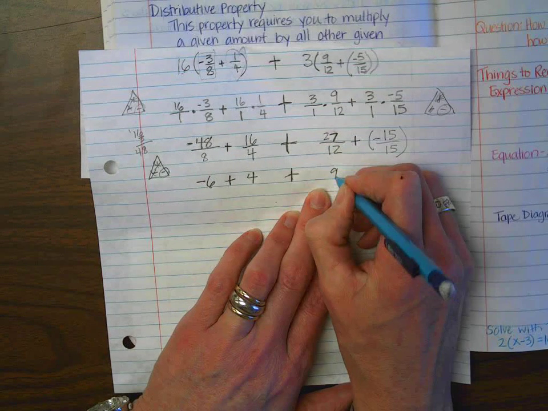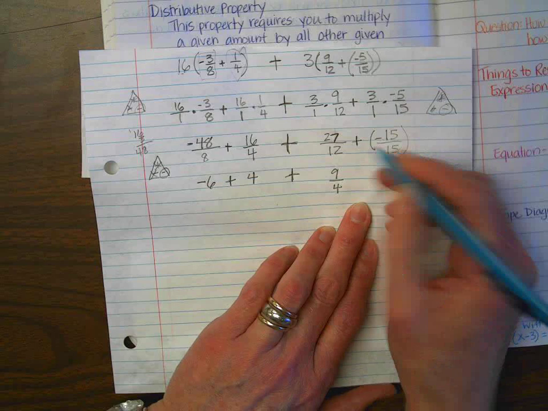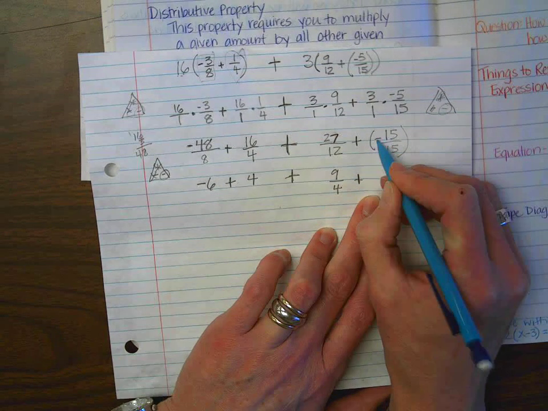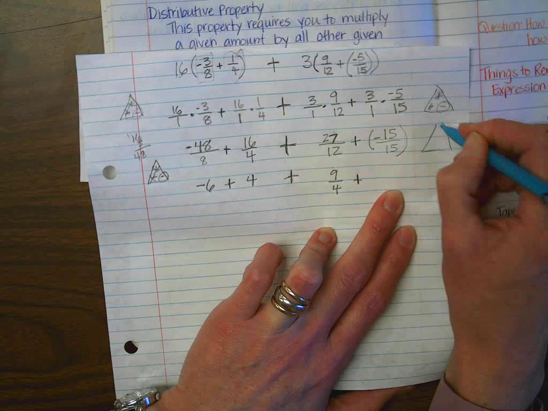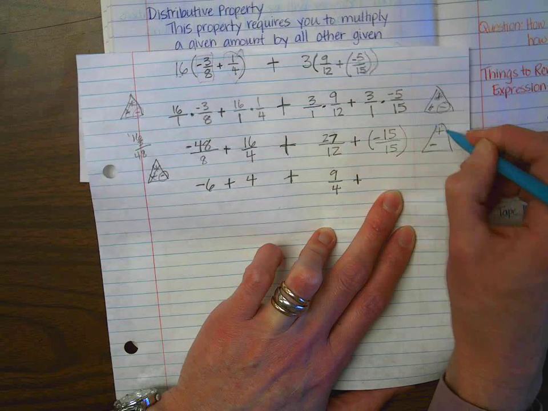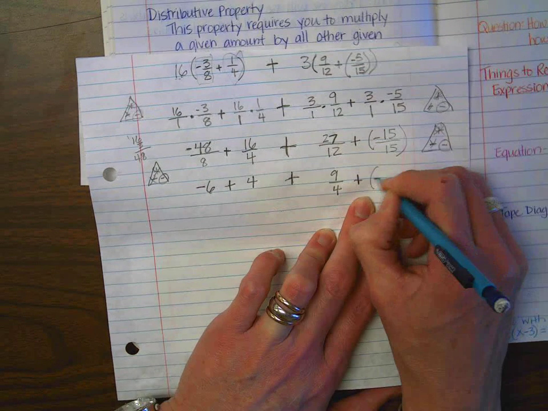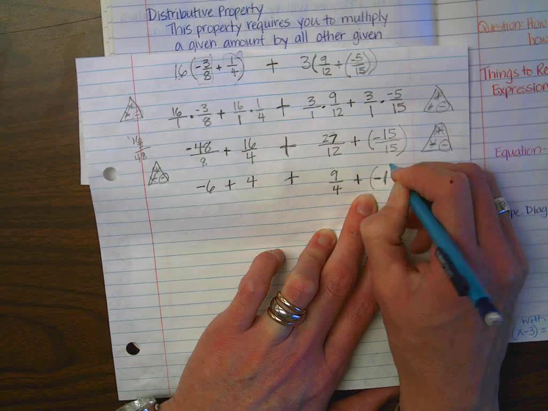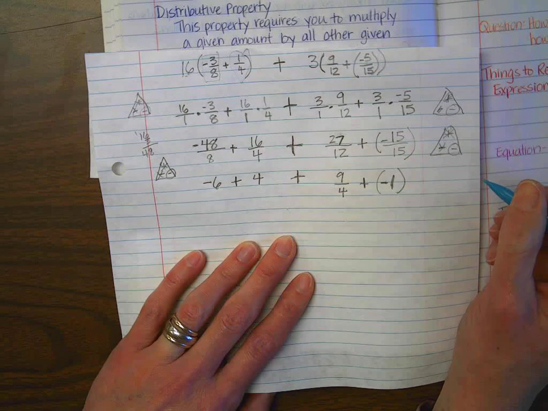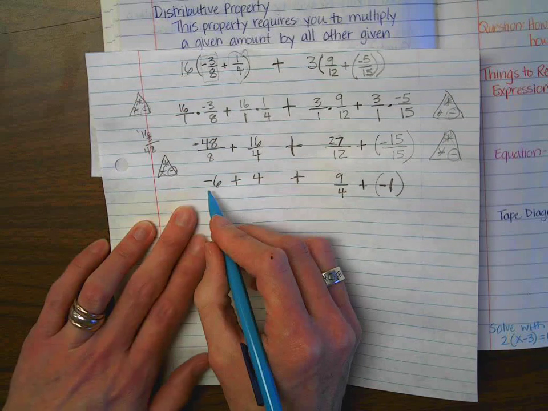We could simplify that, dividing both of them by 3, and we get 9/4, so that's helpful, plus negative divided by a positive gives me a negative, so I have, again, a negative. 15 divided by 15 is 1. Okay?